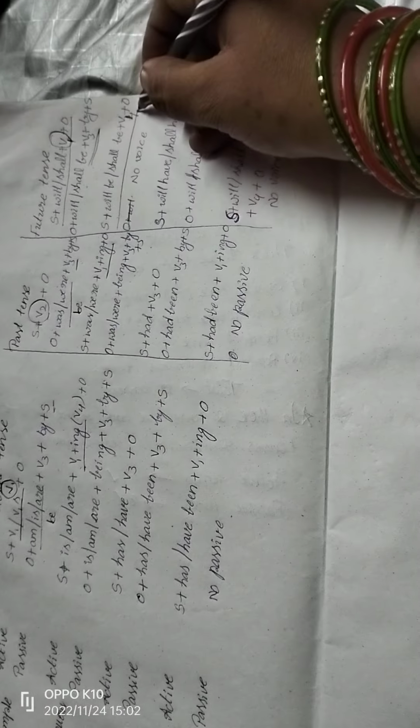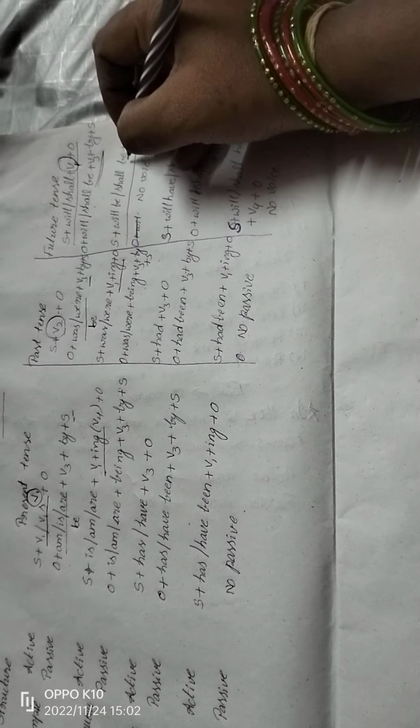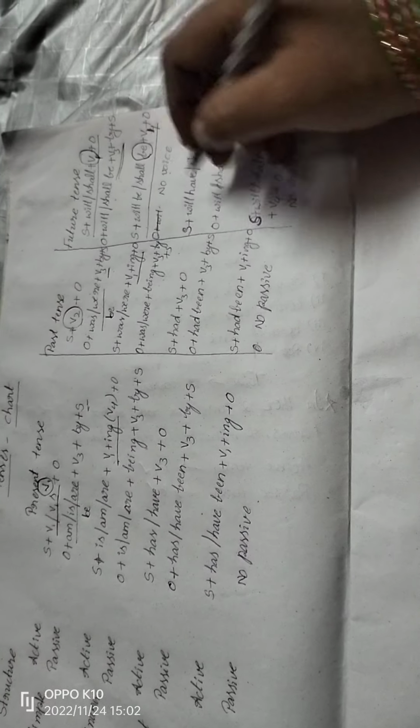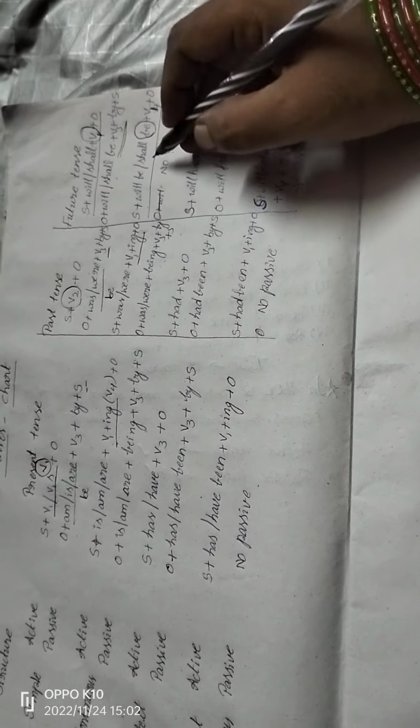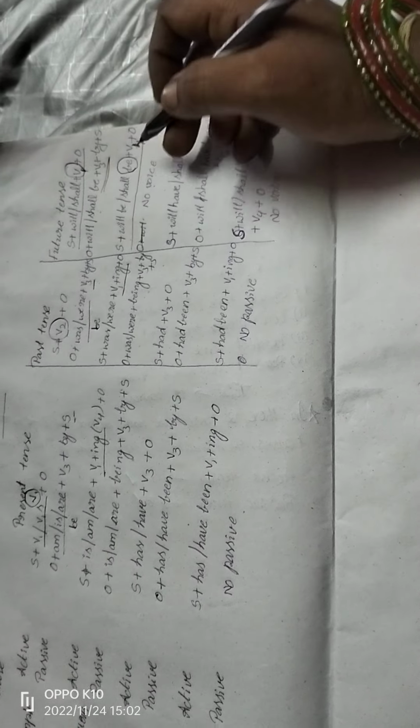Here for future continuous, subject plus will be or shall be plus V4 plus object. This is the basic structure of future continuous. It will never change into passive form because already in active voice we have the be form. Suppose we want to write be form in passive voice, here we can add being. That means the structure will come as subject plus will be or shall be plus being plus V3 plus by plus subject.